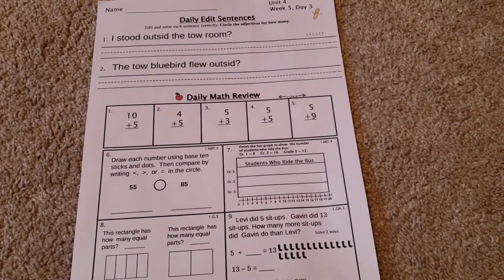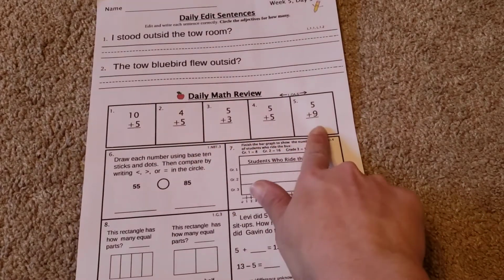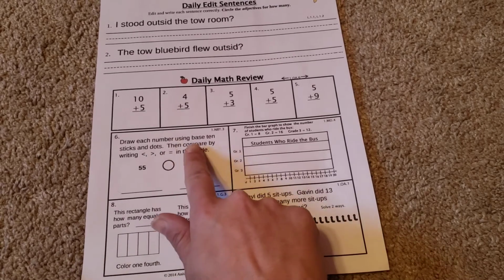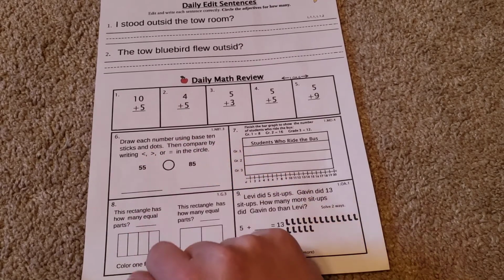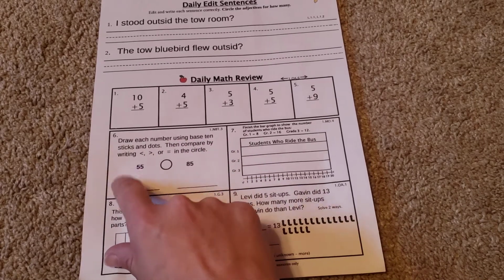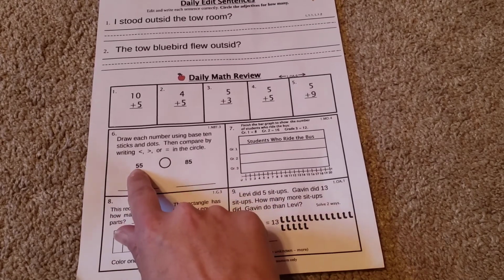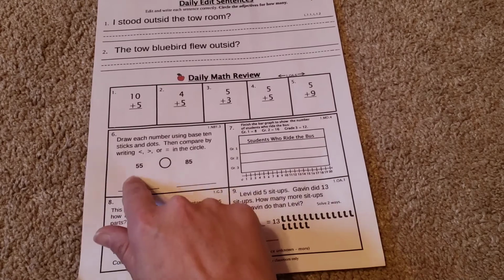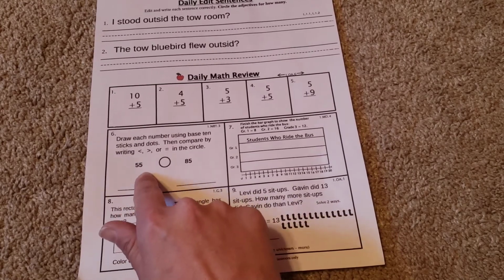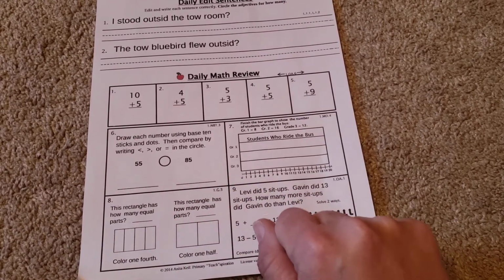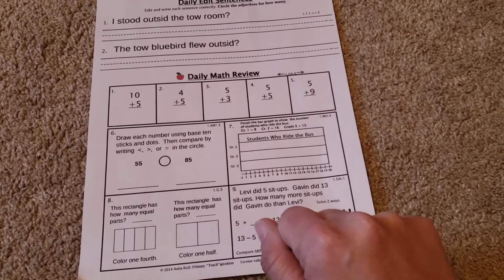In the middle is our daily math. So we just do our plus problems here. Nice and easy for you guys. And then number 6, it says, draw each number using base 10 sticks and dots. So we're going to actually want to be drawing the lines and the circles to show each number. So we have 55. We're going to be drawing the 5 lines and then the 5 circles for the ones. And we're going to draw 85 there with our lines and circles.